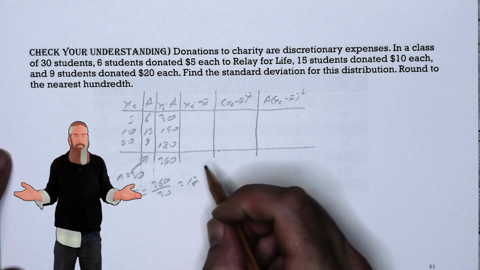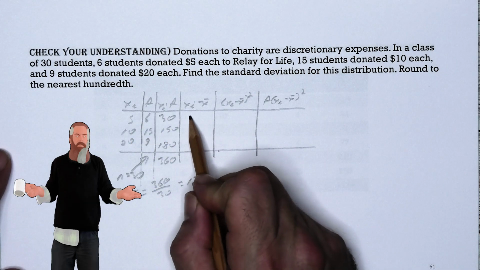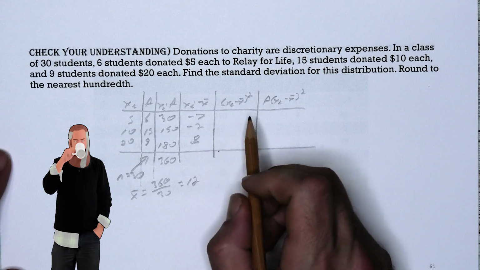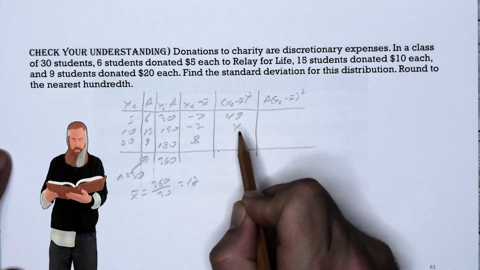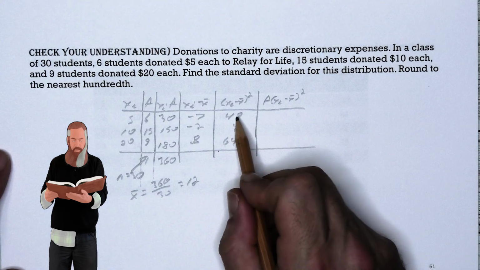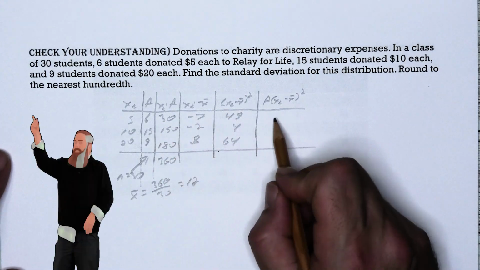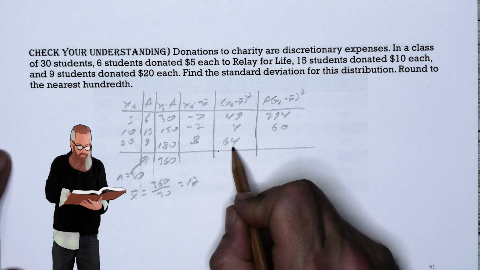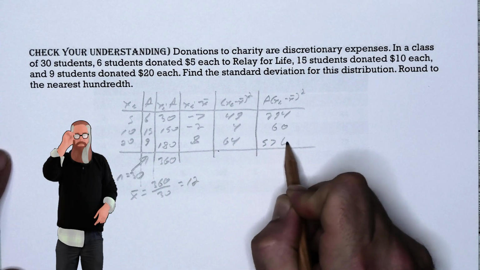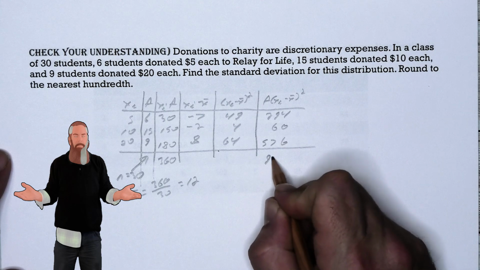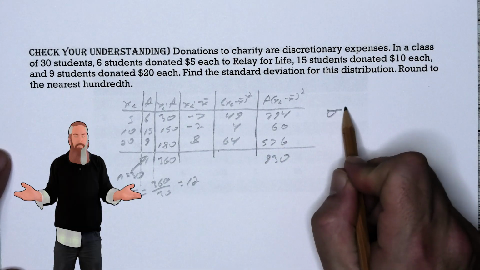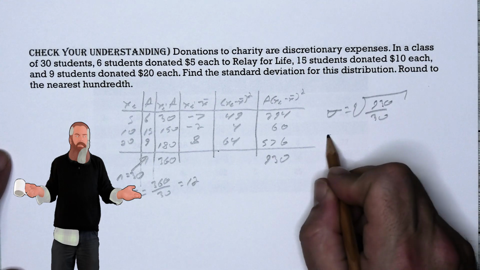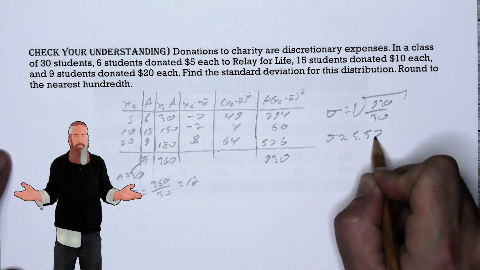Now that we know that X bar is 12, we can say 5 minus 12 is negative 7, 10 minus 12 is negative 2, and 20 minus 12 is 8. Squaring those numbers to get 49, 4, and 64. Multiplying that number by the frequency, so 49 times 6 would be 294, 4 times 15 would be 60, and 64 times 9 would be 576. We do want the sum of that number, which is 930, because what we want to do is find the square root of 930 divided by 30, meaning we get approximately 5.57.